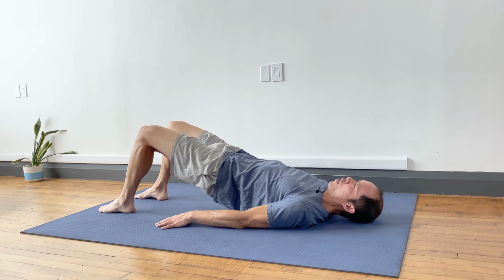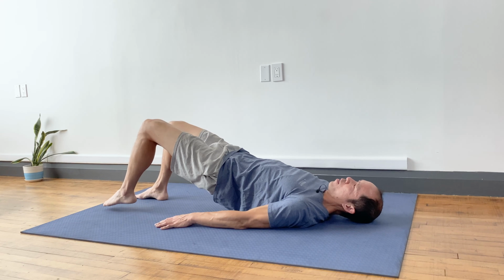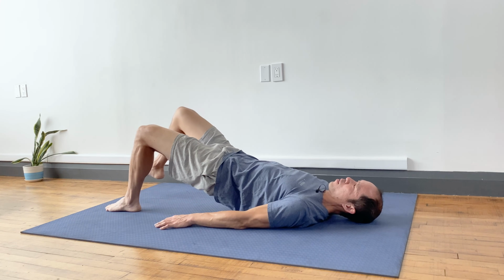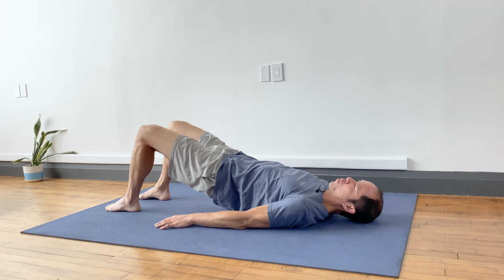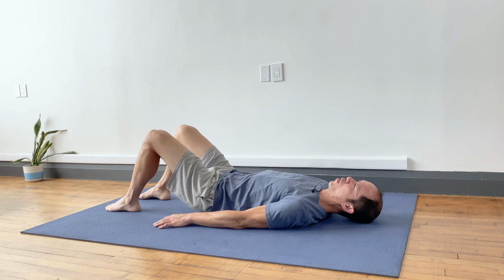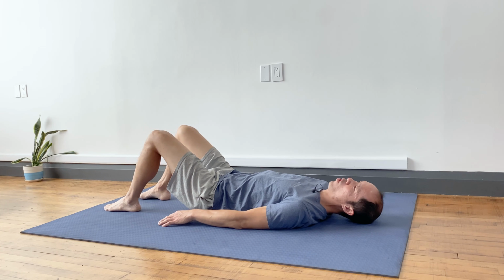And then marching is just lift one up, slowly, soft landing. Lift the other up, slowly, soft landing. Keeping the glutes on, the pelvic floor on, all the way to the ground. And once you're on the ground, gradually ramp down the muscle contractions.